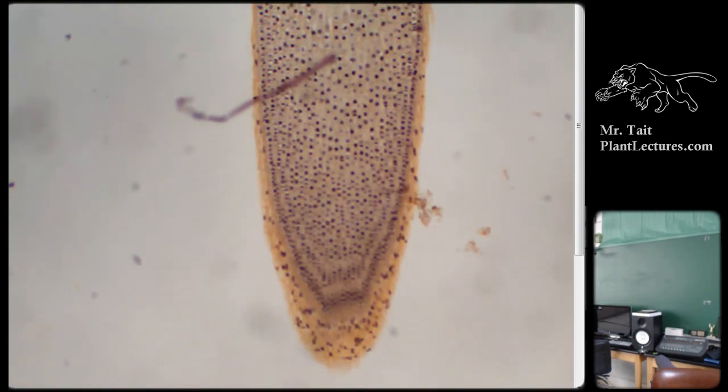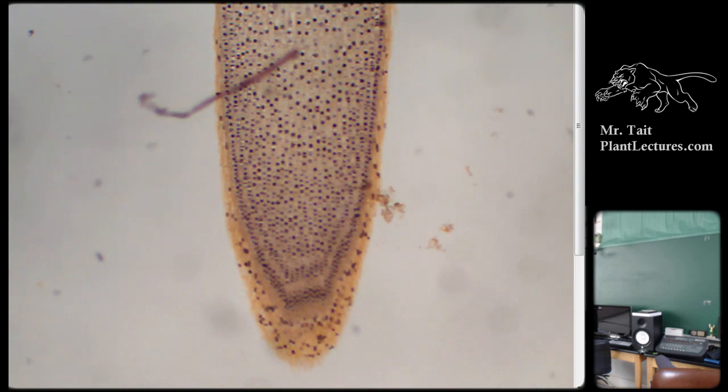The interesting part about that is because of the way plants grow, they grow only at what's called their meristem. And so the only points where you're going to see any cell division happening are at the very tip of this plant, because the rest of the plant has already grown, and so these cells are all in interphase.